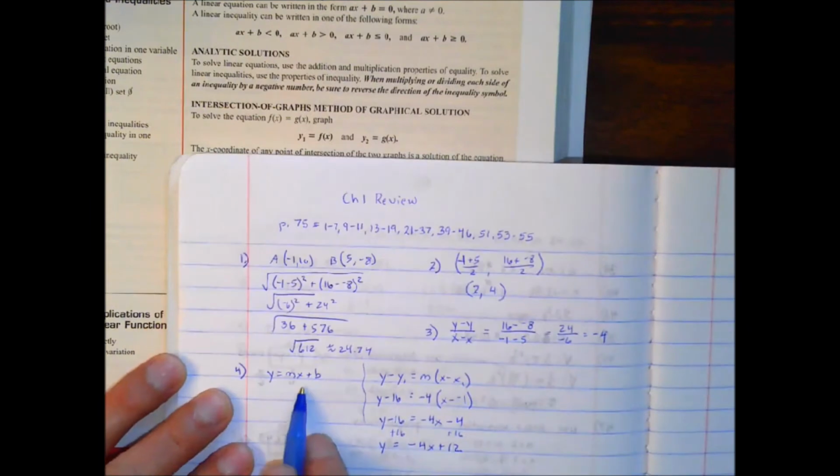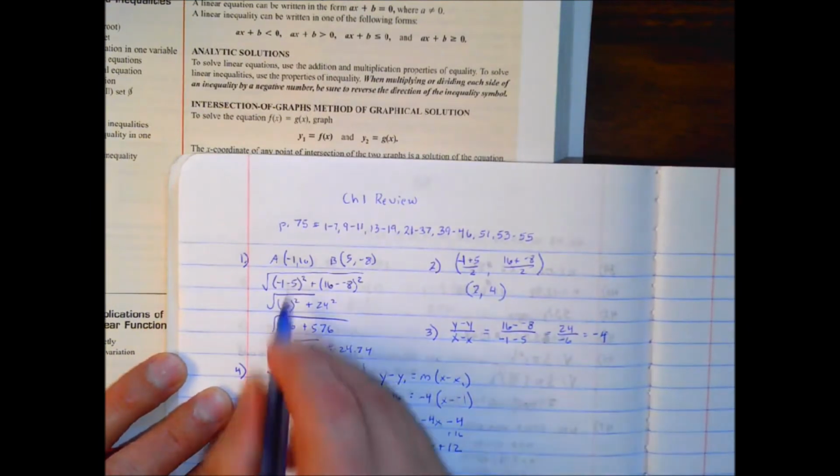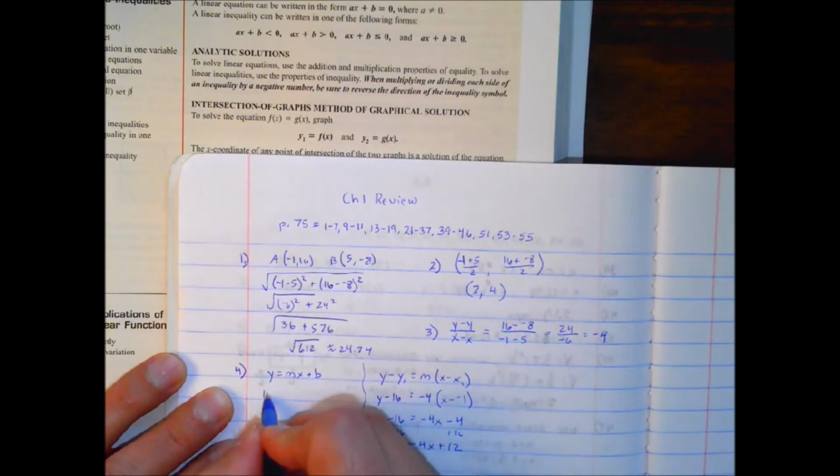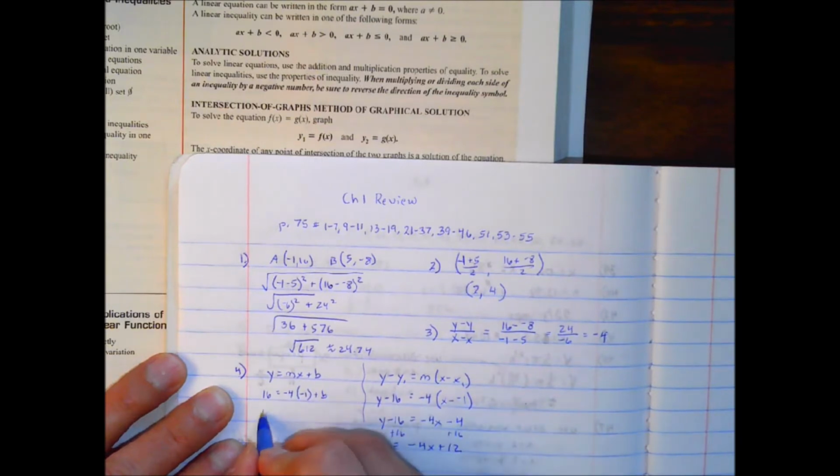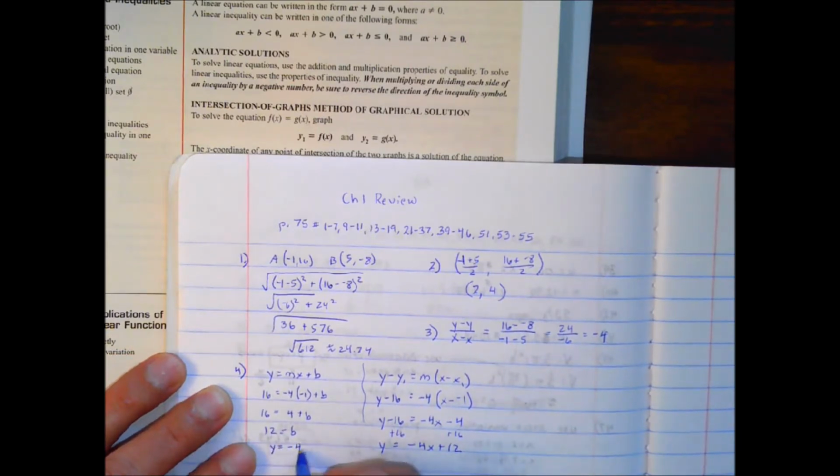Now another way to do that is you could go straight with y equals mx plus b and just try and find the b. So if I pick one of the points, like point A, the y is 16. I know my slope's -4, my x is -1, and I need to find that b. So if I multiply, it gives me this. Subtract the 4 over gives me that, which gives me the equation y is equal to -4x plus 12. Notice, same thing both ways. Okay, you can take your pick either way.